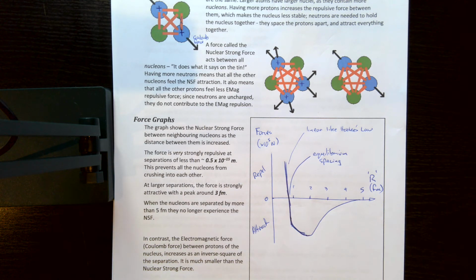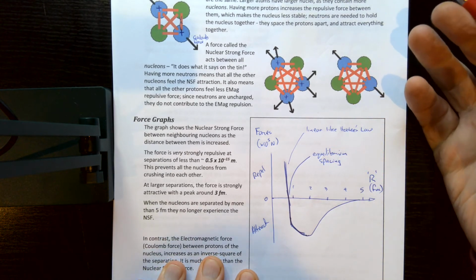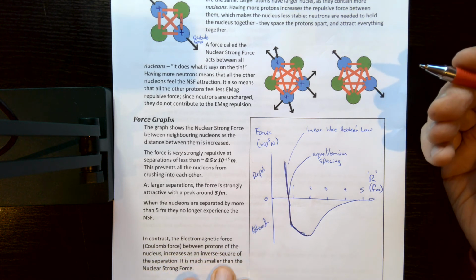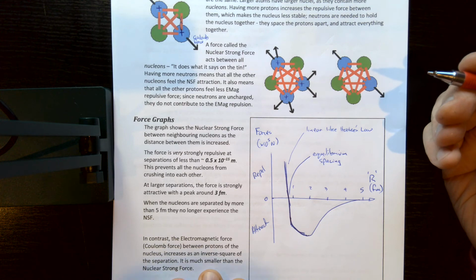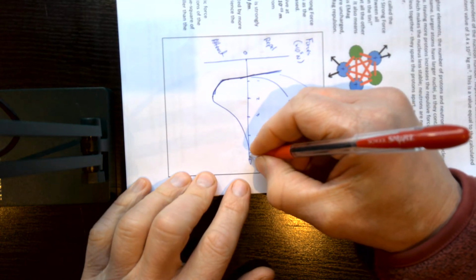Now, Coulomb force again only works if you have two charges, so it'll only work between protons. We do get that inverse square separation.